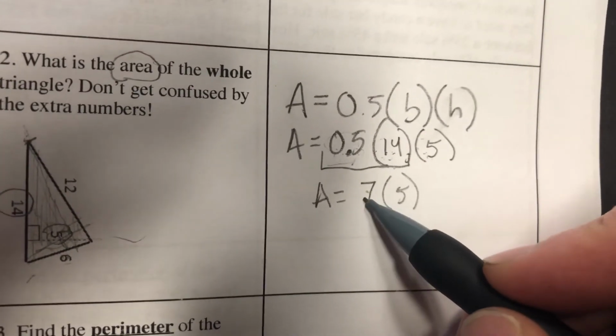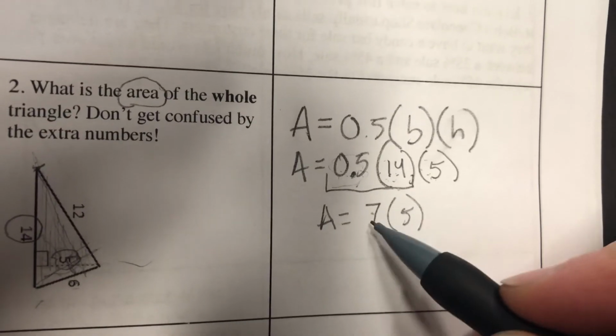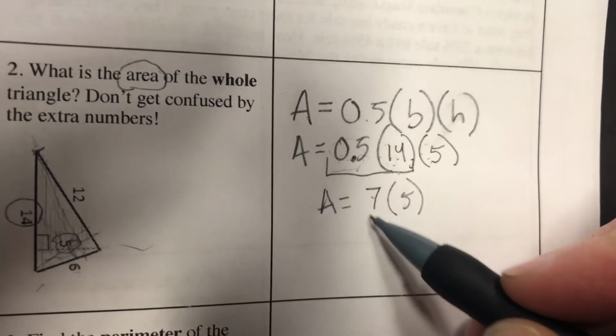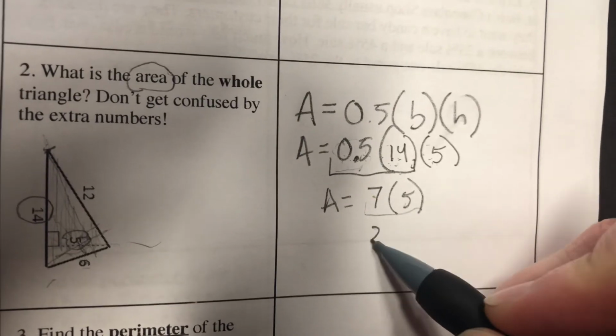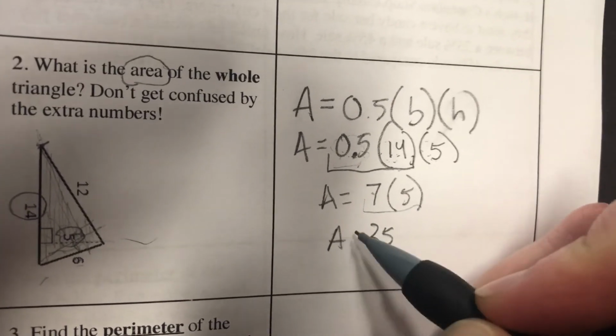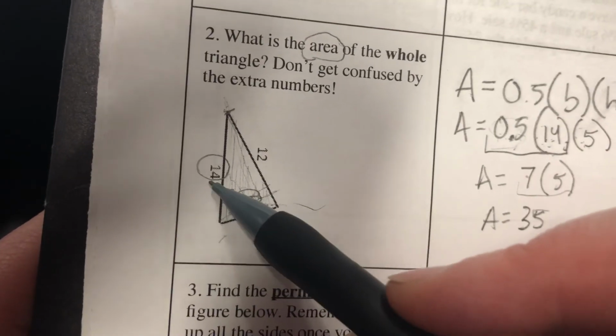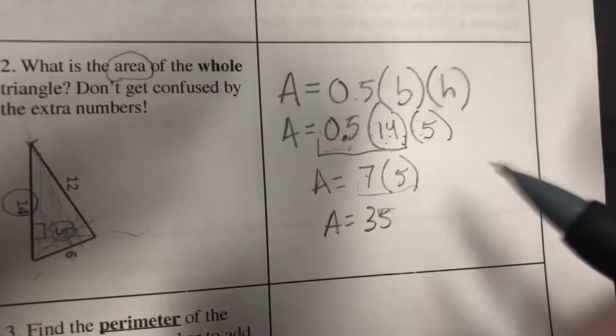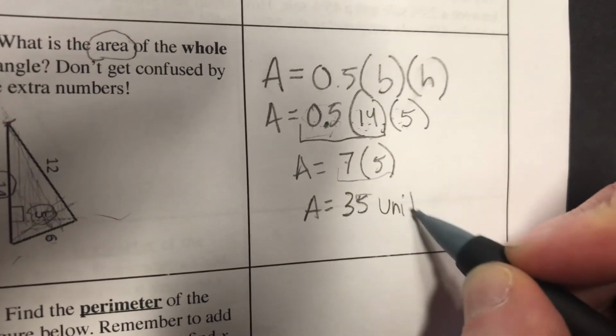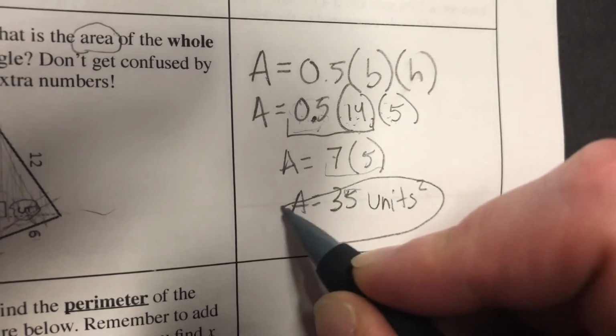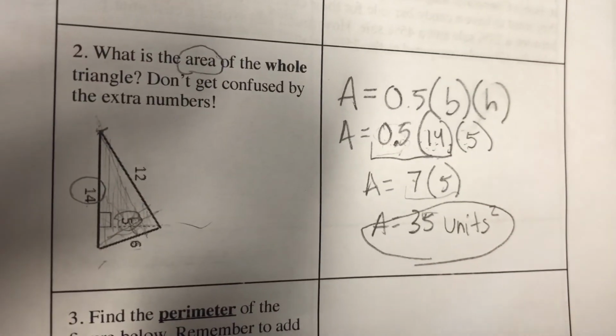So now I have 7 and it's touching the parentheses, and we know that that means multiplication. So all I have to do now is 7 times 5, we know that's 35, and my area is 35 something. If I look back at my picture, we don't have any units. We don't have feet, we don't have inches, we don't have meters, so we're just going to use units squared. This would be my final answer. Area of the triangle is 35 square units.